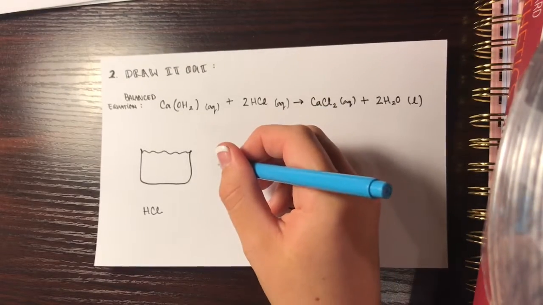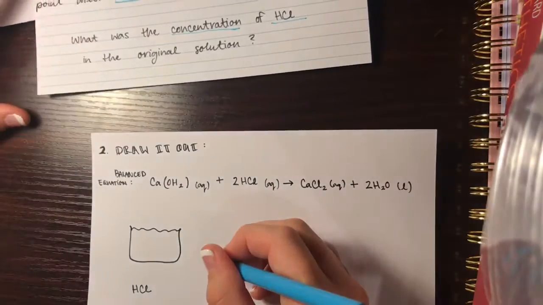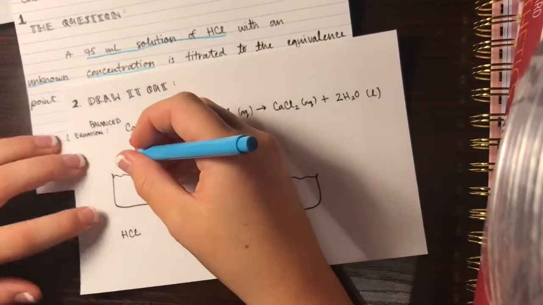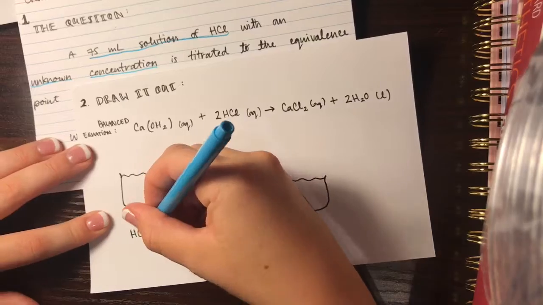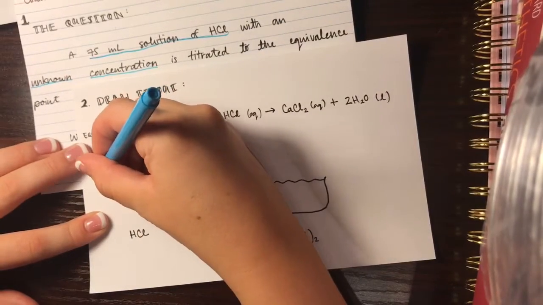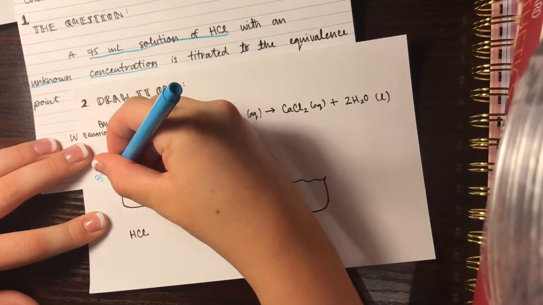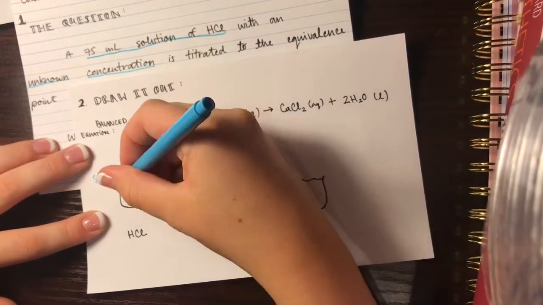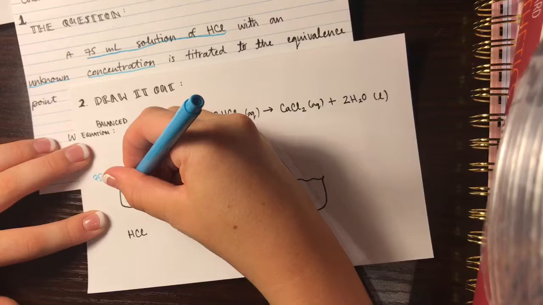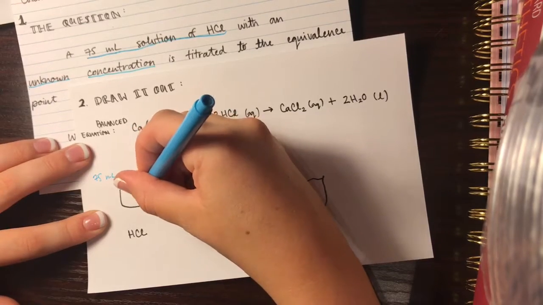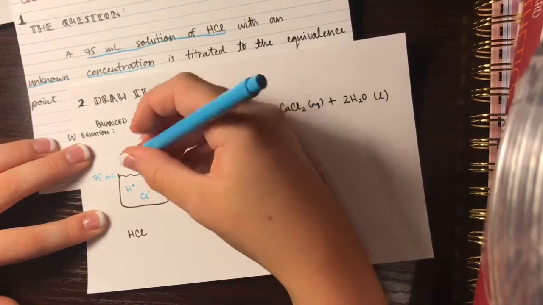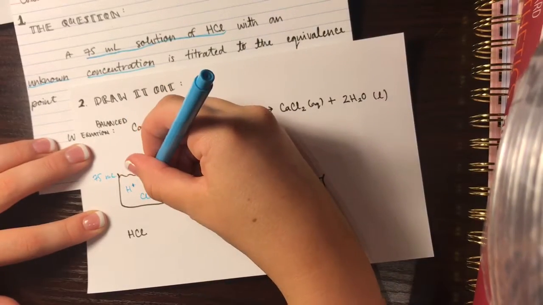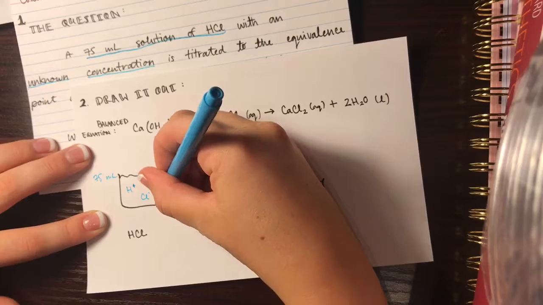Alrighty, so if we use our question as further knowledge, in HCl we have 75 milliliters. And in here we're just going to draw the HCl. So here's your H plus, here's your Cl minus. Okay, and we have two of those. Another H plus, another Cl minus.